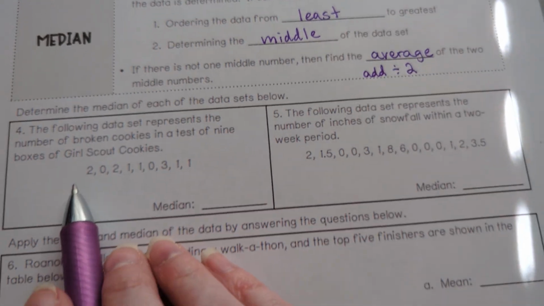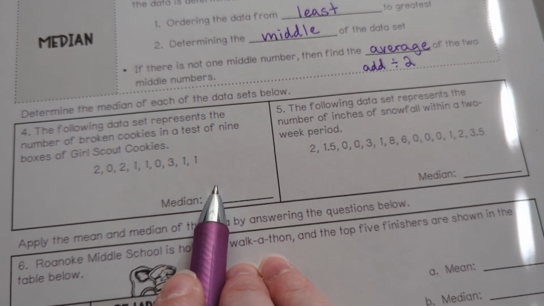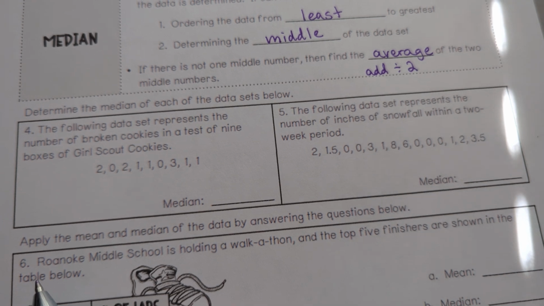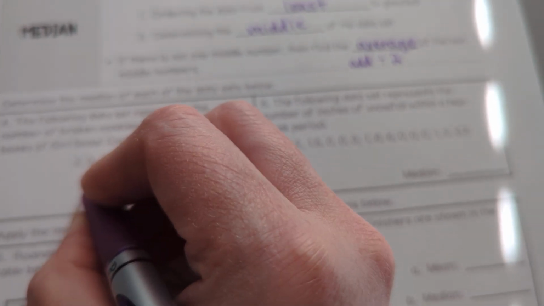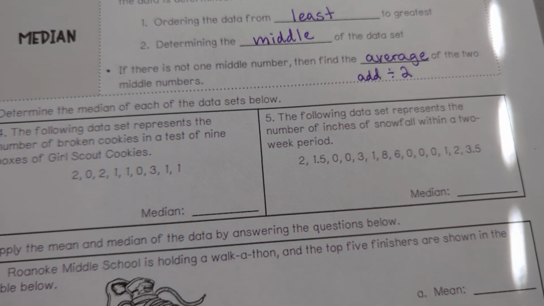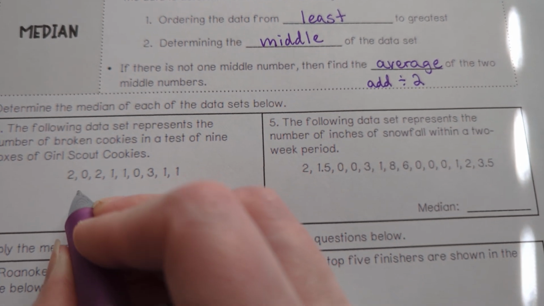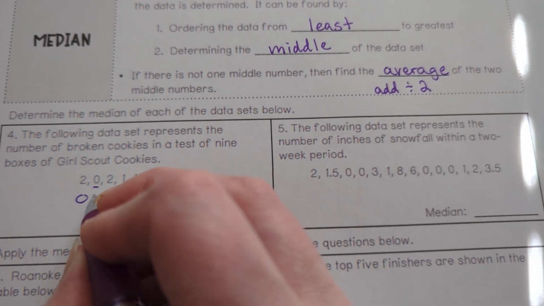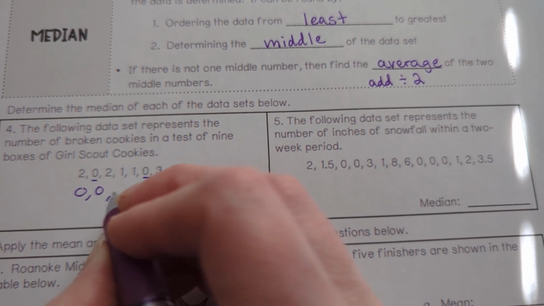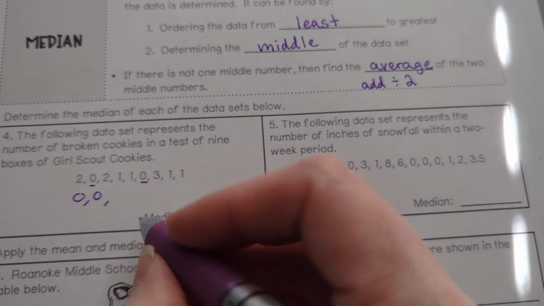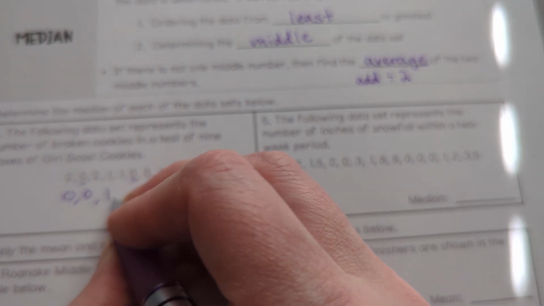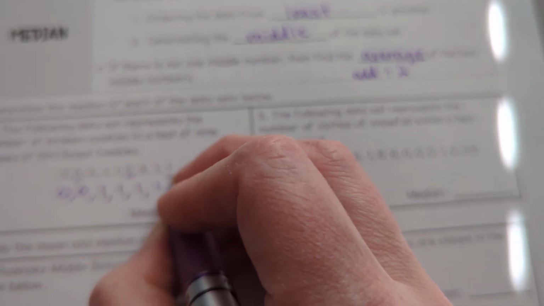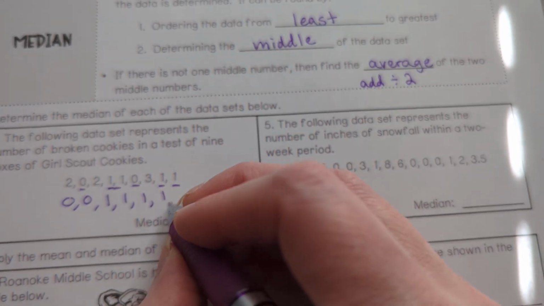So if we were to look at this question right here about the Girl Scout cookies, it's talking about the number of broken Girl Scout cookies in 9 boxes of cookies. So what I'm going to do first is I'm going to put my data in order from least to greatest. So I see I've got 0, and I like to kind of underline them so I can keep track of what I've used, because otherwise you may get confused or you might accidentally miss one. So then it looks like I have 1, 2, 3, 4 ones. 1, 2, 3, 4. I have 2 2s.